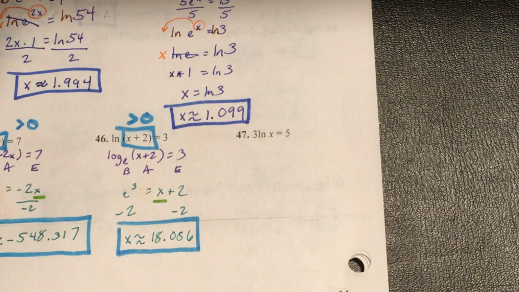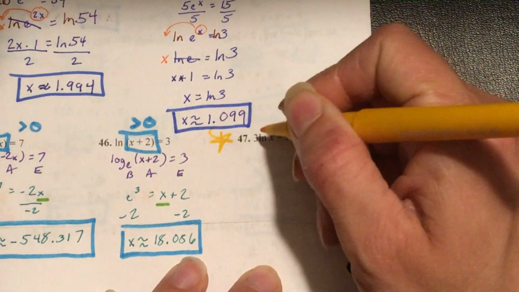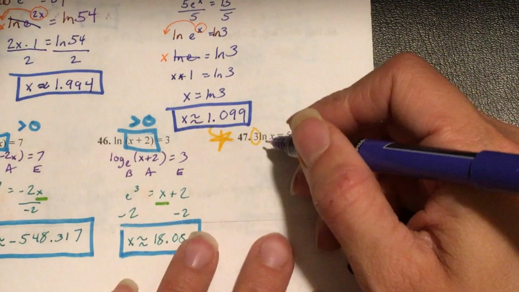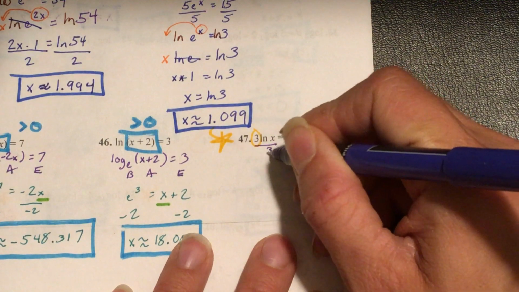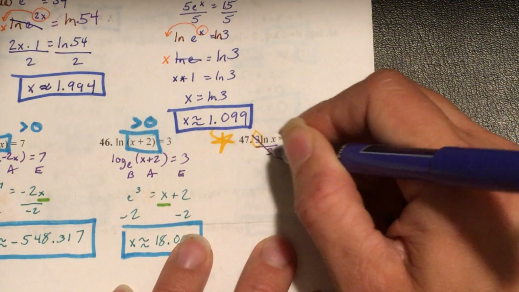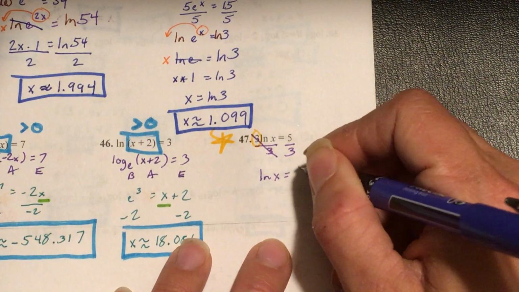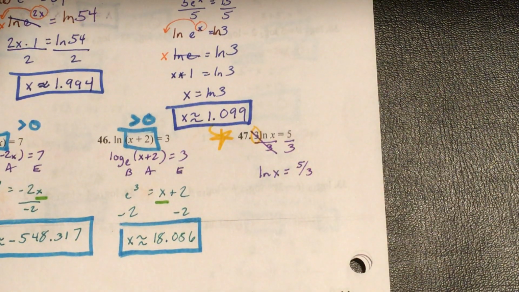But before I do that, we do need to isolate the log on this one. So I would put a star by this problem and just circle that 3, because before we put it in exponential form, we have to divide that by 3. So natural log of x equals 5 thirds.